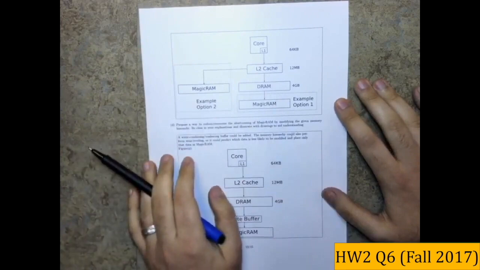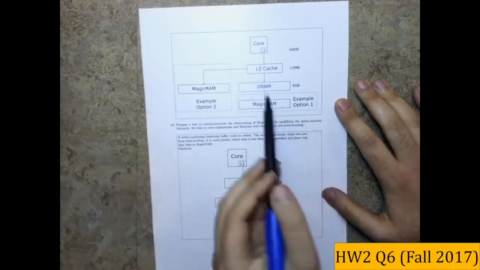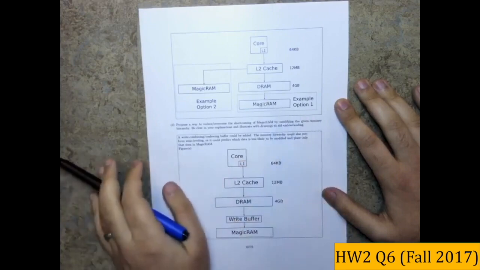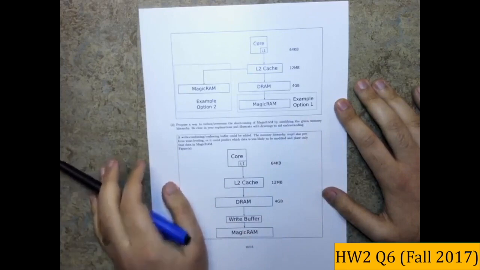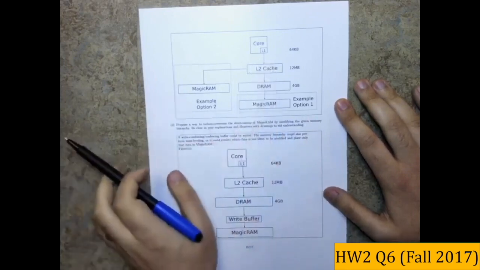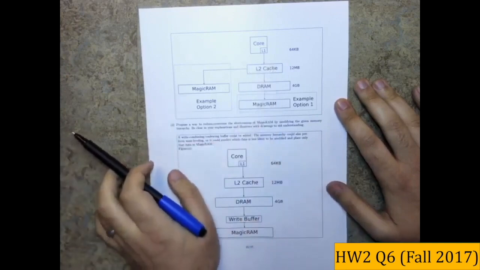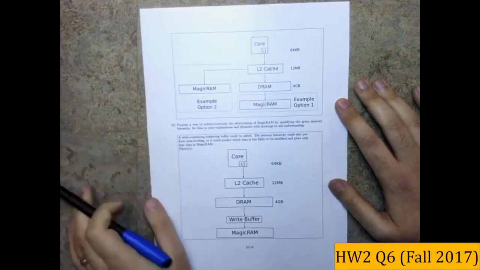Or it can be the whole address space in option 1, and DRAM acts as a cache for magic RAM. These are the 2 possible options for adding magic RAM. For example, we cannot insert magic RAM between L1 and L2 because the access latency of magic RAM is slower compared to SRAM, and it doesn't make any sense to add magic RAM there.